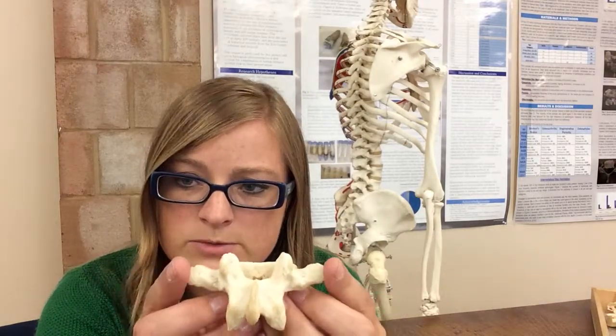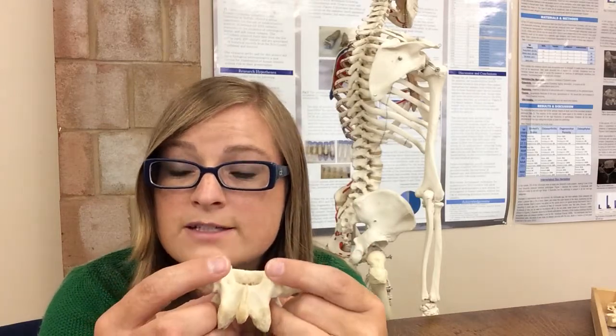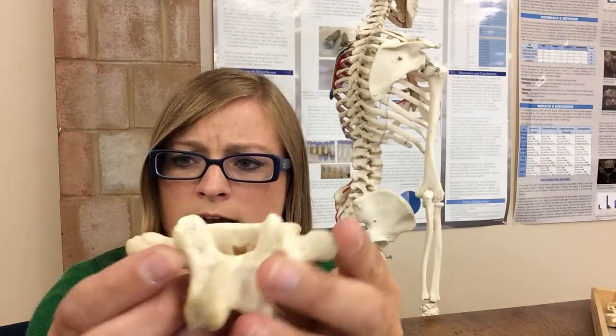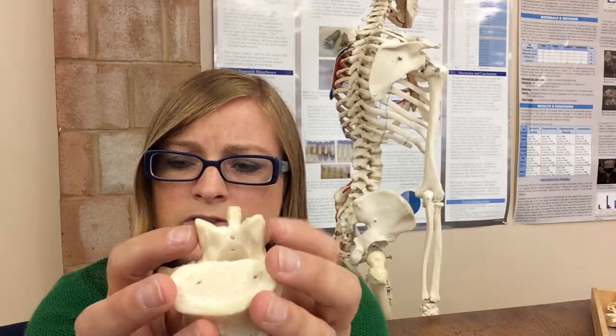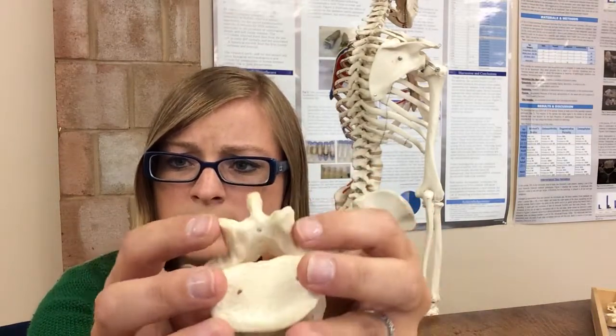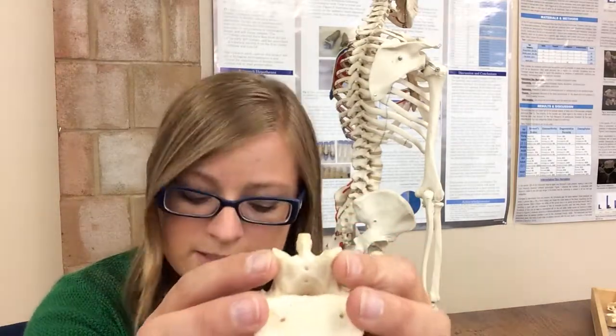So we have the transverse processes, the spinous processes. We have superior articular facets that have shifted in location as well. They're a little bit curved, which is unique to the lumbar vertebrae. And then we have these inferior articular facets. So if you're looking at the posterior side of the vertebrae, flip it, those are those inferior articular facets.